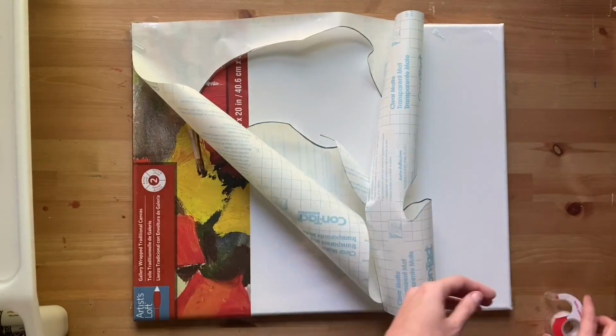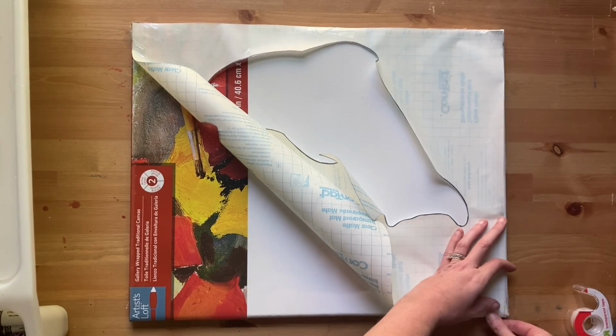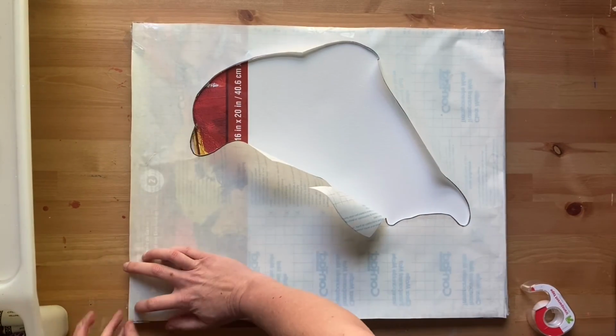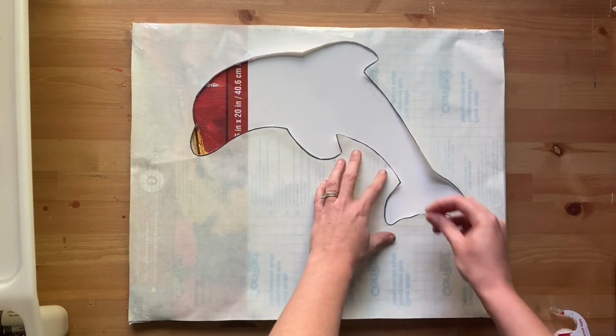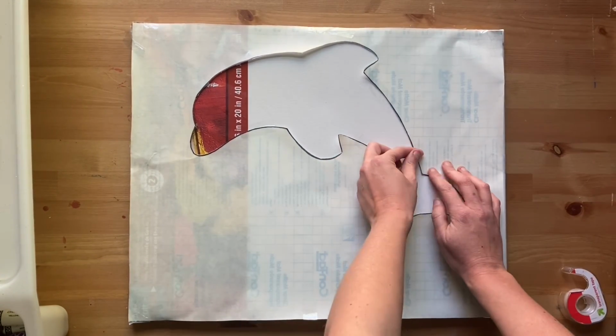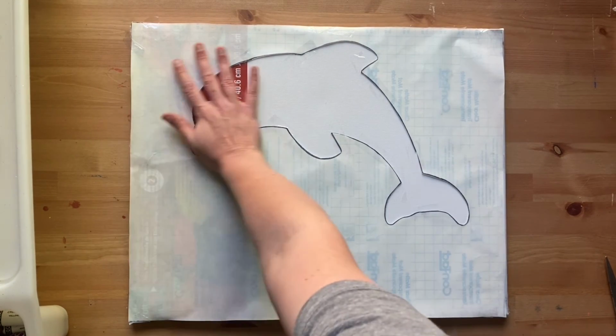And I'm going to tape it to the canvas so we can see the shape better. If you're interested in the application of Con-Tact paper stencils, check out my Dolphin 1 video in the description. If you want to see how I do a cutout of masking tape, check out my Dolphin 2 video in the description. And I will be completing a detailed tutorial of a 3rd dolphin video that I will link in this video when I get it uploaded.